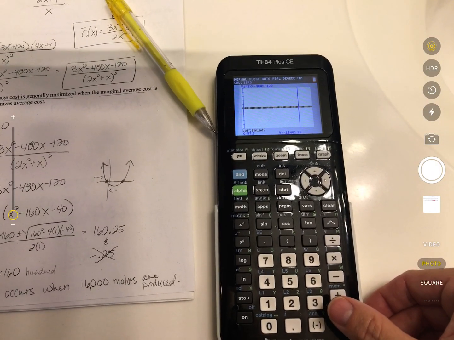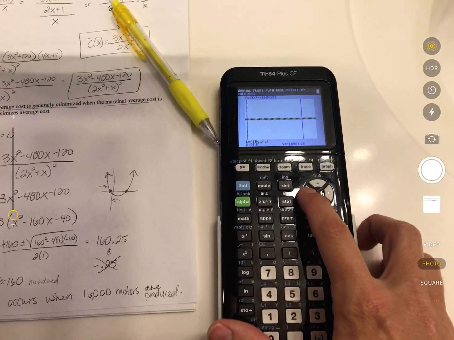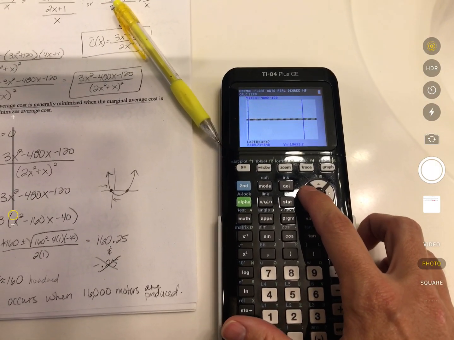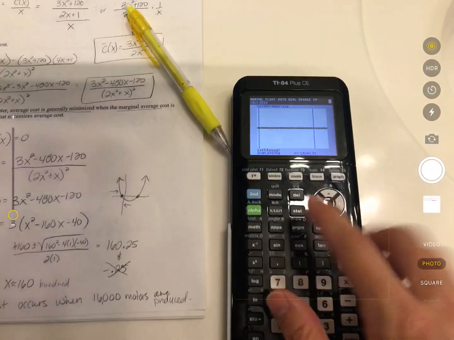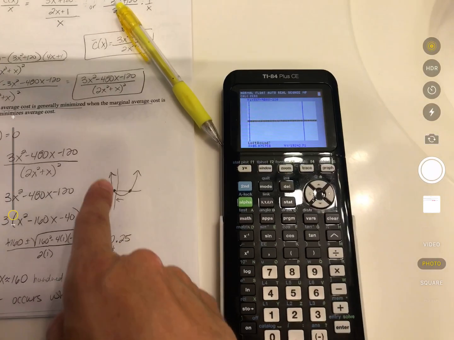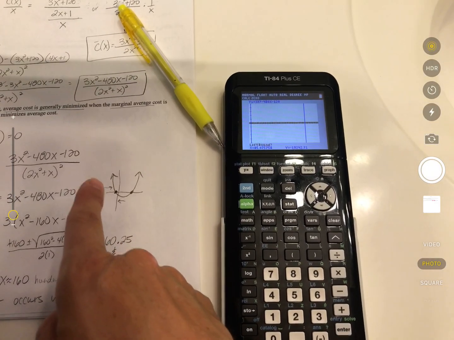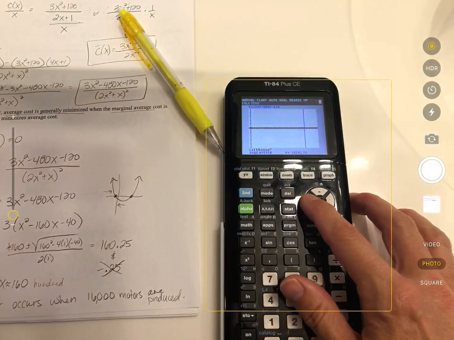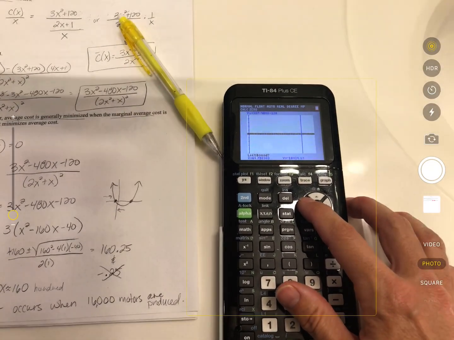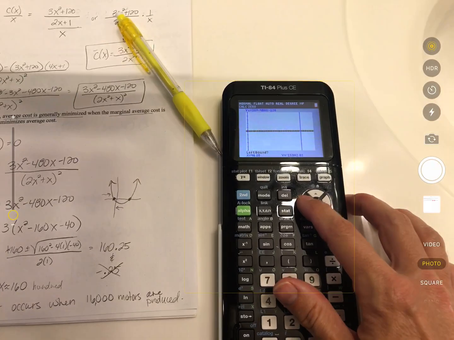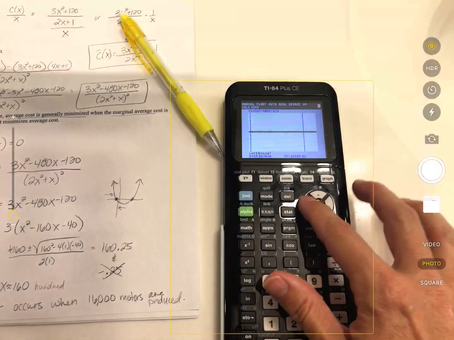You notice on the bottom it asks me for a left bound. So I'm going to move my cursor, and it's hard to tell, so you might have to look at the numbers below. Remember, we want to move the cursor up here into the positive values to the left of that first 0. So I want to move it, move it, move it. I'm at x equals 54 right now. I probably need to go a lot more over.